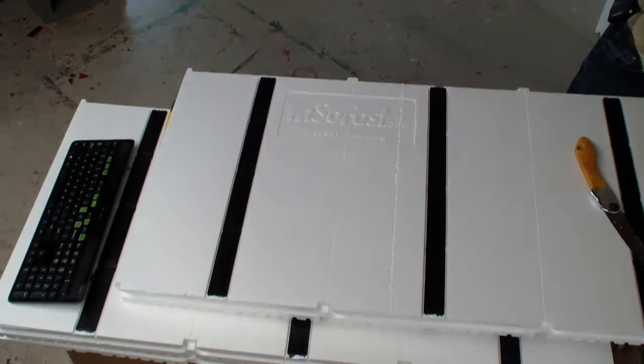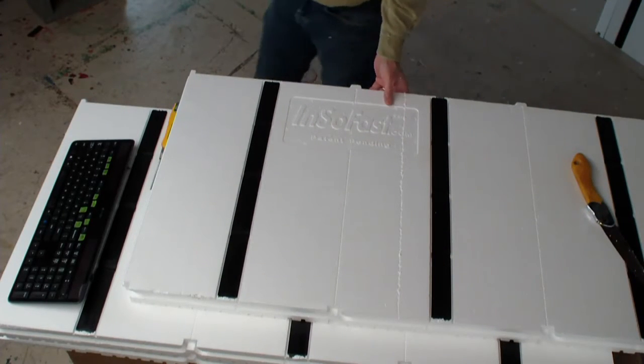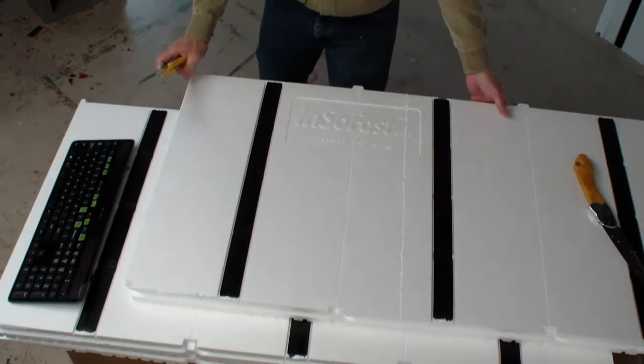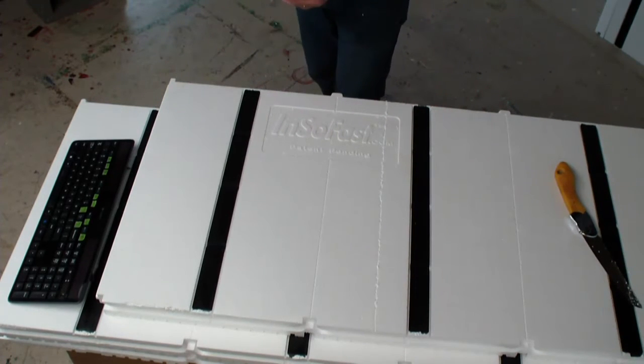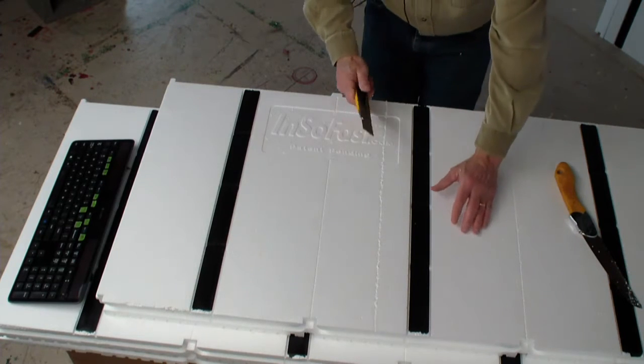And what's nice about InSoFast is it doesn't have to be perfect. I'll say that over and over again because it is insulation and you want to get it close to being perfect, but it doesn't have to be.